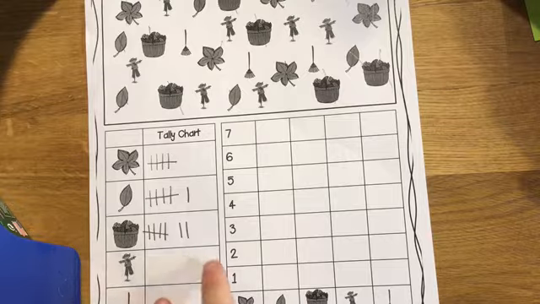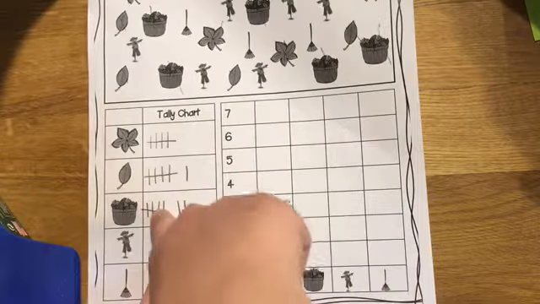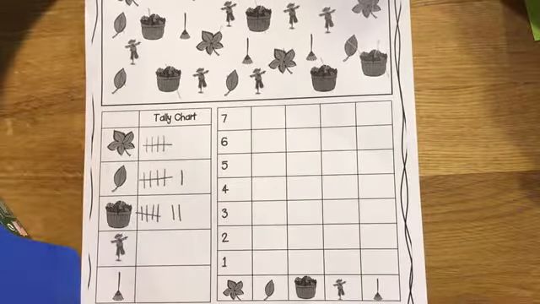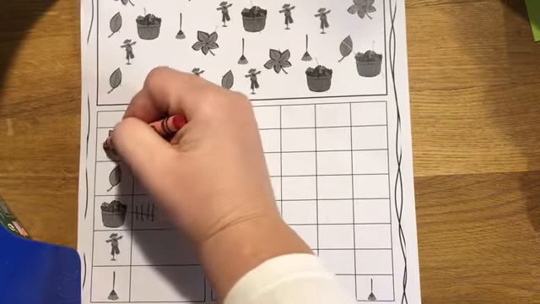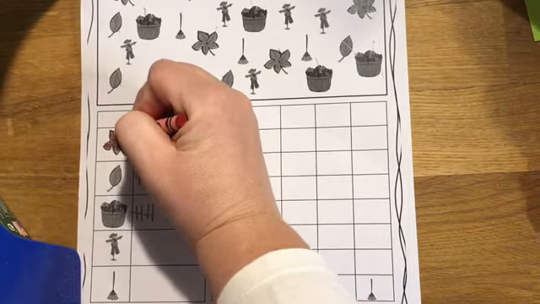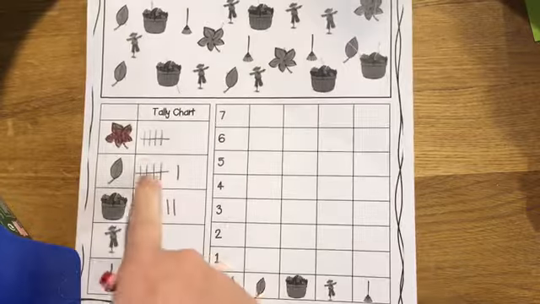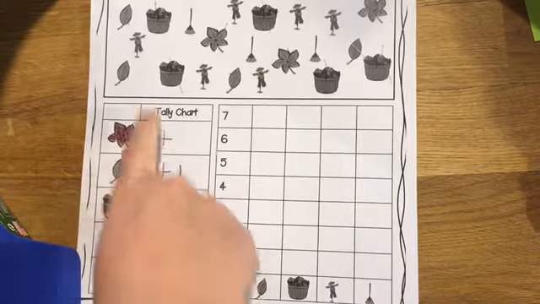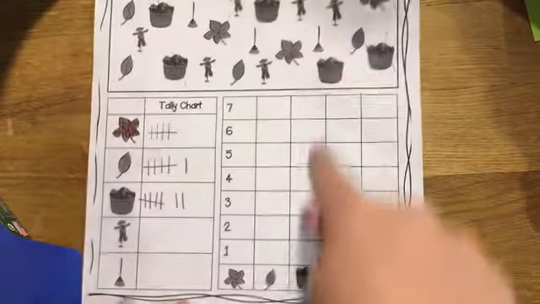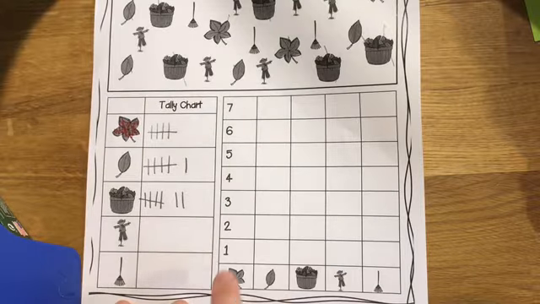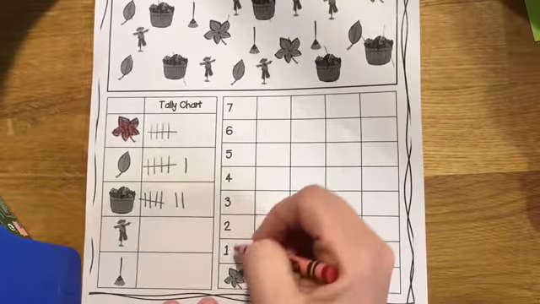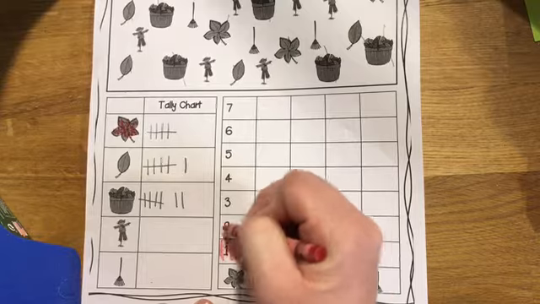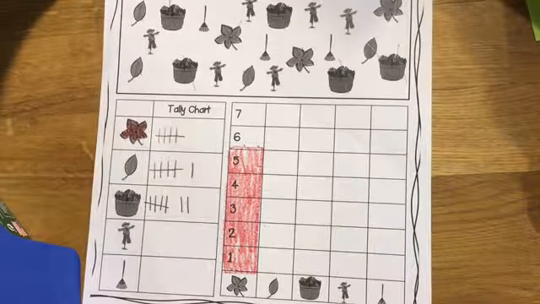And now I'm going to show you how to take your tally marks and use them to create this graph. Let's start with this maple leaf here. I'm going to use red to show my maple leaf count. So I've got 5 tallies, 5 maple leaves. I'm going to show that on this bar graph. Here's my maple leaf. I'll color in 1, 2, 3, 4, 5.